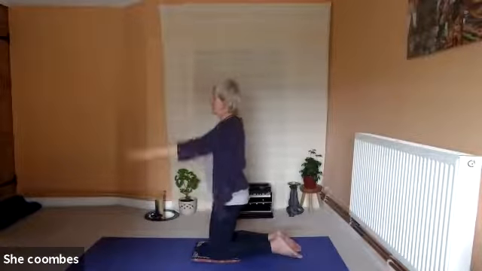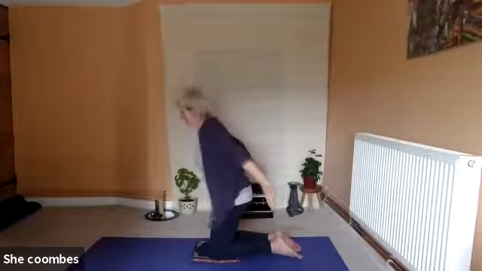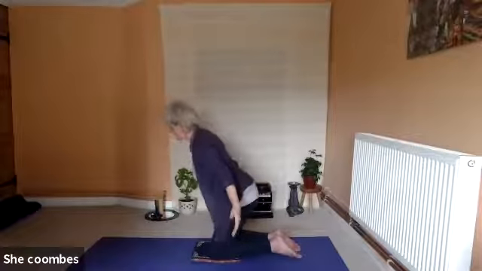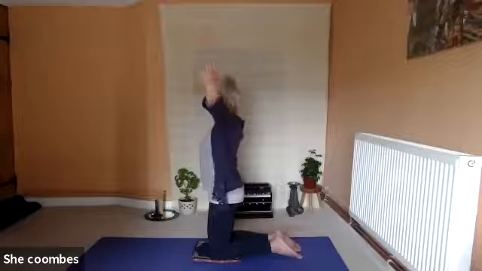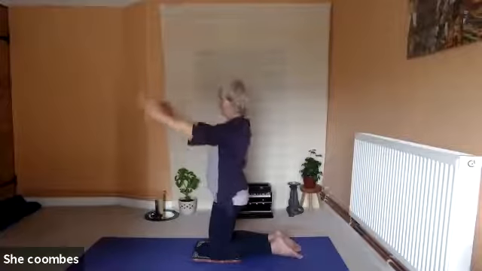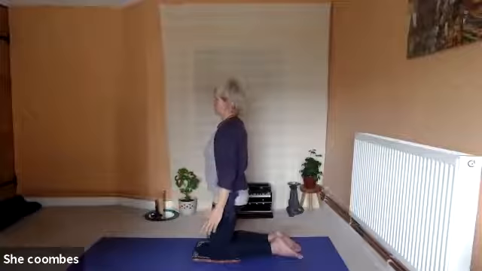So they're coming up frontwards. They're going sweeping around as you fold over. They're coming up sideways to bring you up. And then they're coming back to the sides of the body.